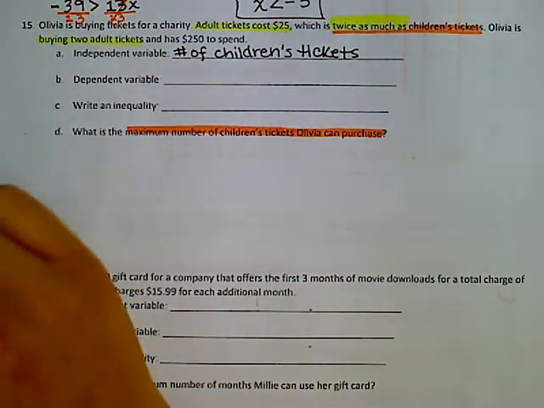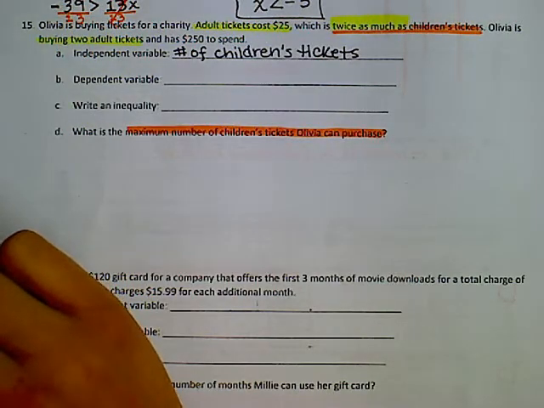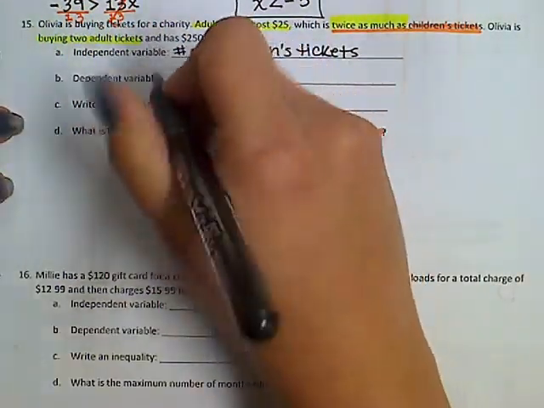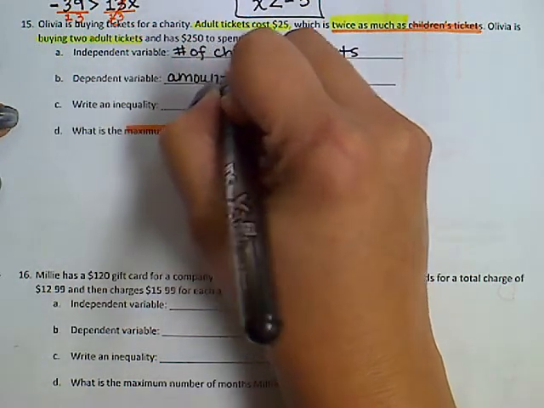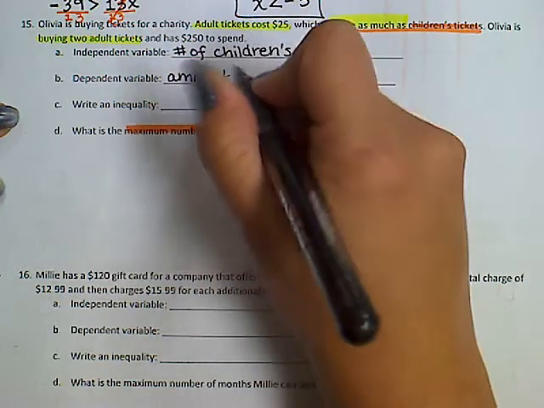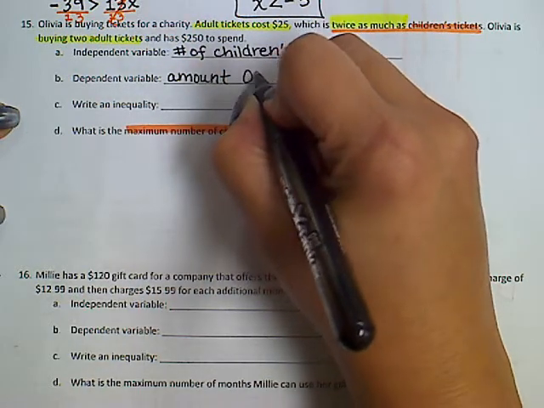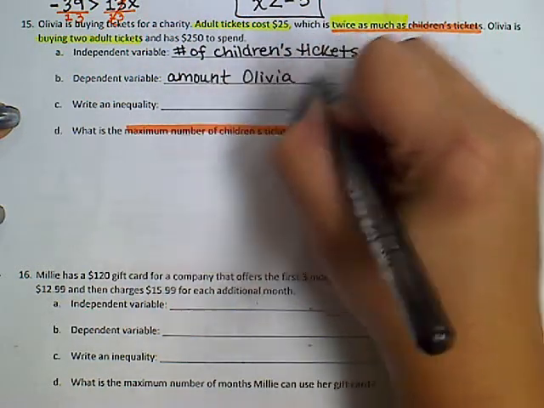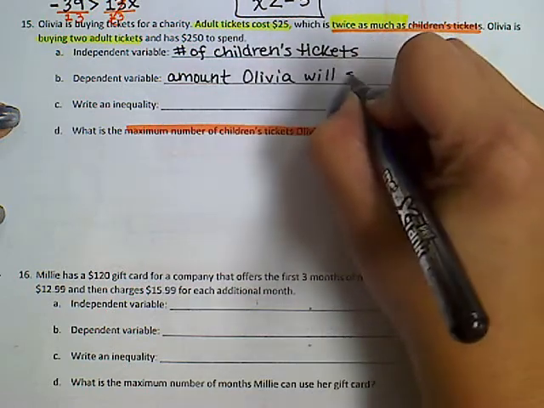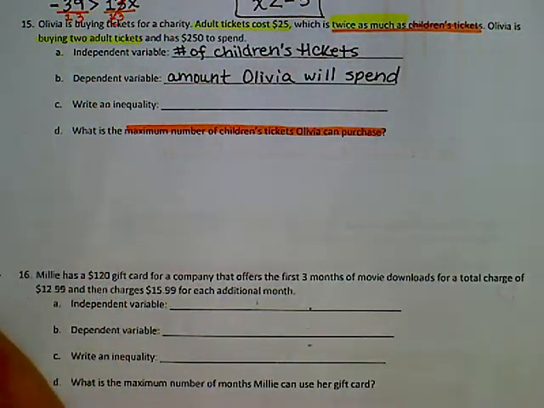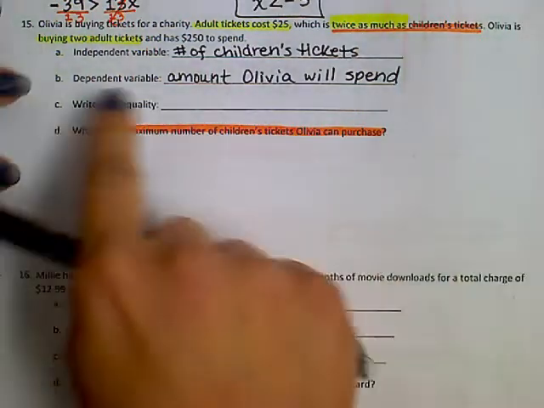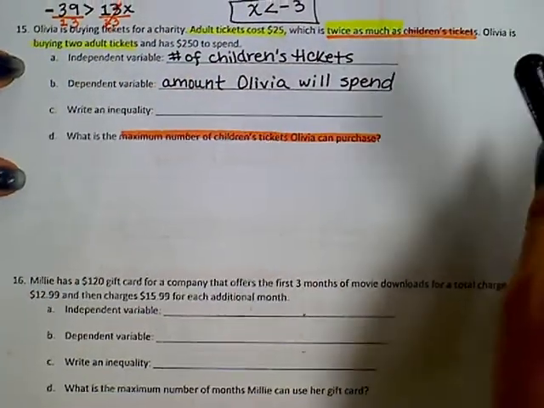Now, obviously, that's going to affect the amount Olivia will spend. Okay. So in that case, let's go ahead and write out our inequality.